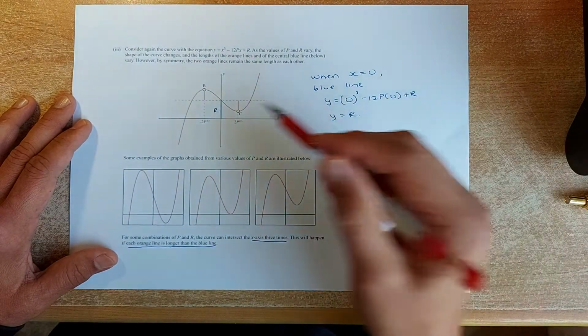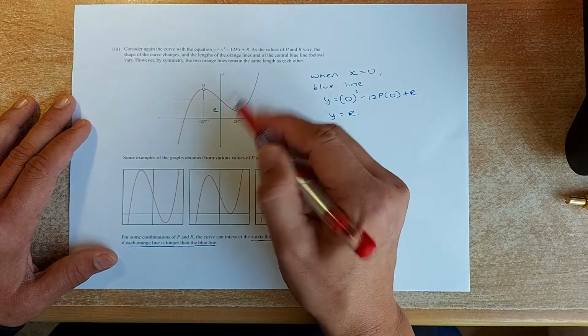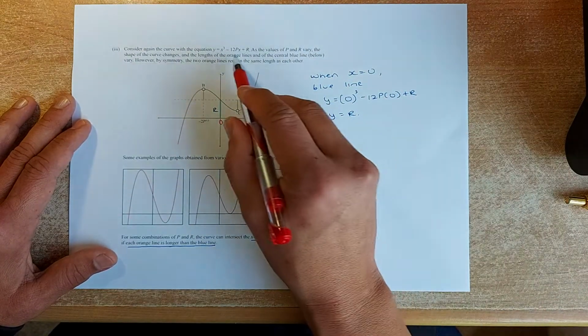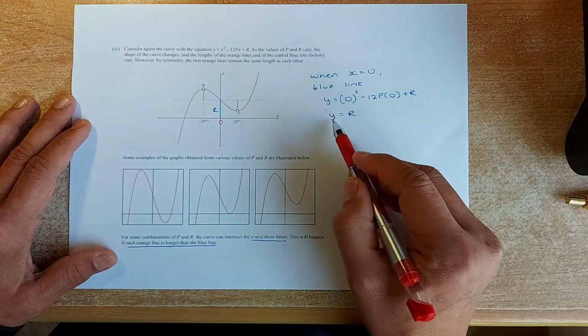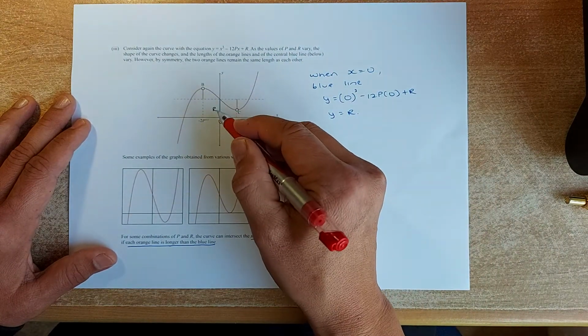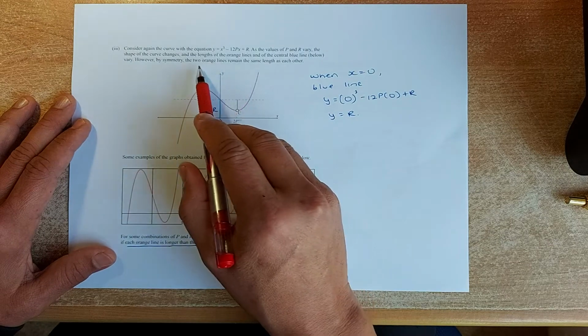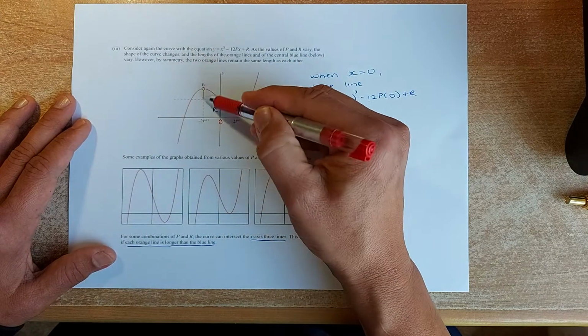To calculate the blue line is very simple. When x equals 0, put x equals 0 into that equation, so y equals r. So that's r. However, by symmetry, the orange line remains the same length. So this length and this length is the same.